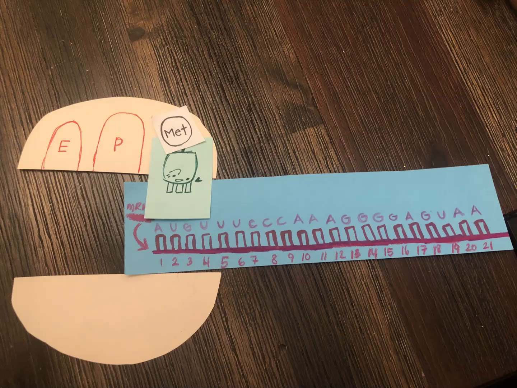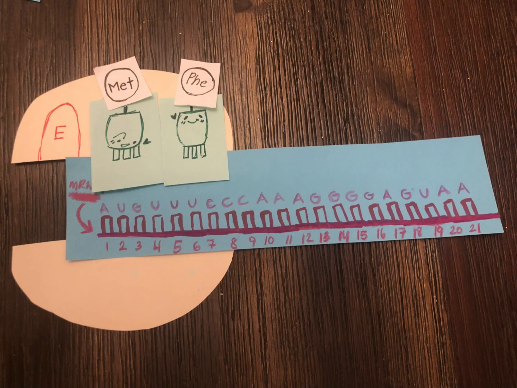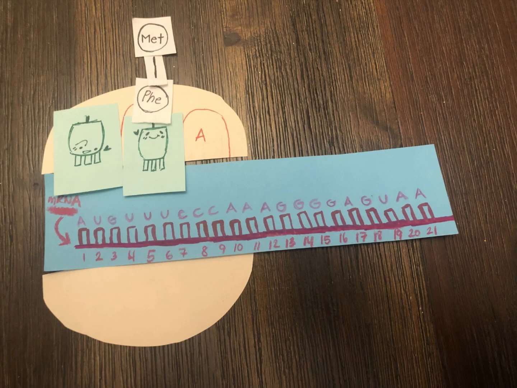So since the ribosome already read the first codon, it moves on to the next, shifting the tRNA with the MET amino acid into the P section of the ribosome, and a new tRNA with the new amino acid is set in the A section of the ribosome. Now the ribosome moves on to the next codon, placing the tRNA that doesn't have an amino acid anymore in the E section of the ribosome, and shifting the tRNA with the PHE amino acid into the P section.